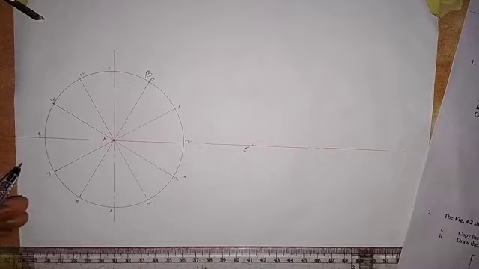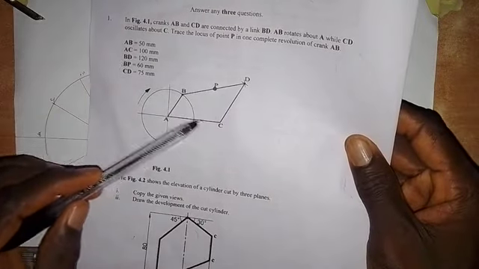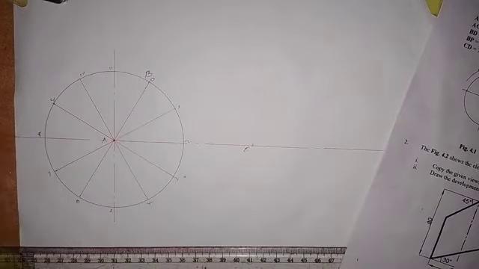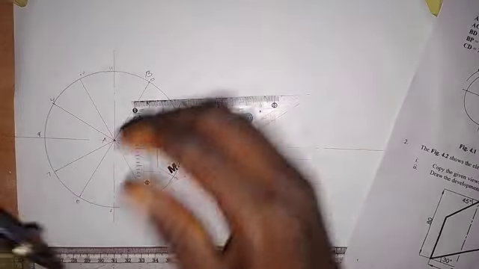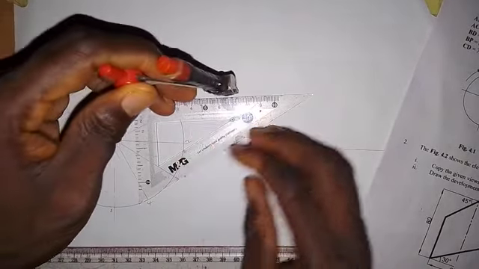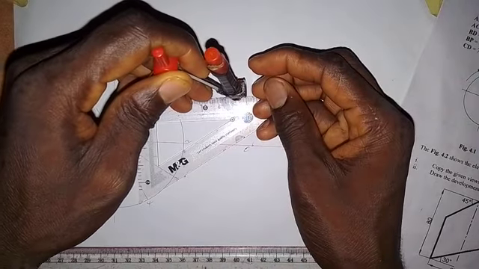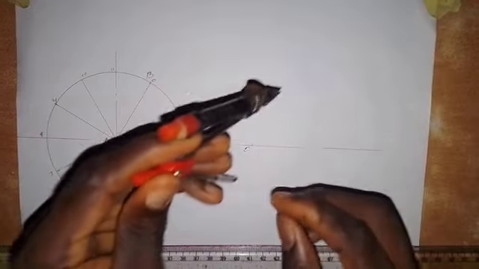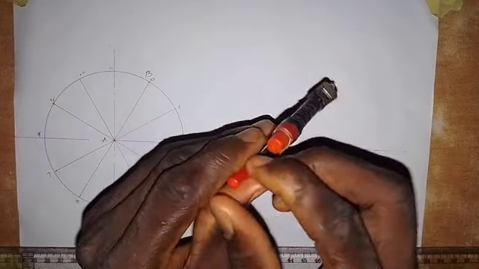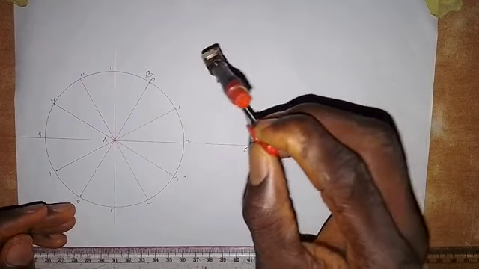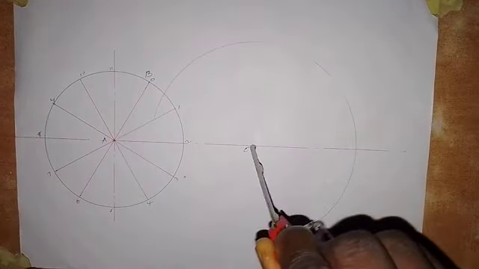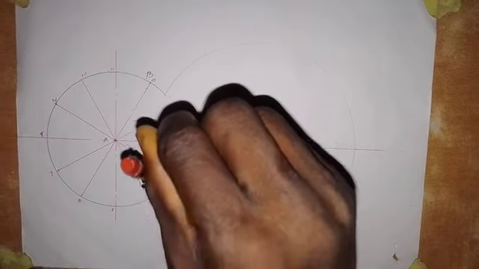Then the next thing that we are going to do is to locate point D. We are told that CD is 75 millimeters. So we take a measurement of 75 millimeters. This is 75 millimeters here. Then we put the pinpoint here at point C, and we are going to draw an arc. I'm going to make it partially a circle, like this. Okay, so let's leave it like this.